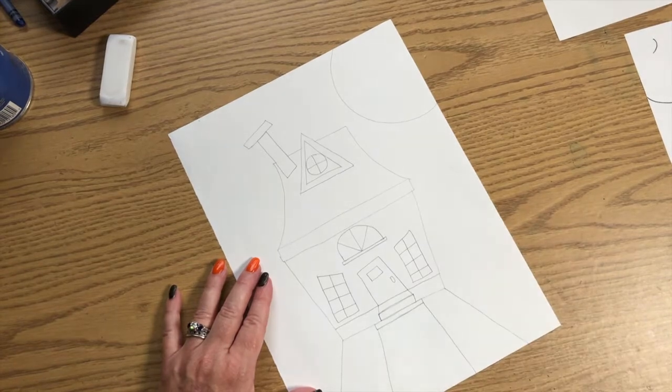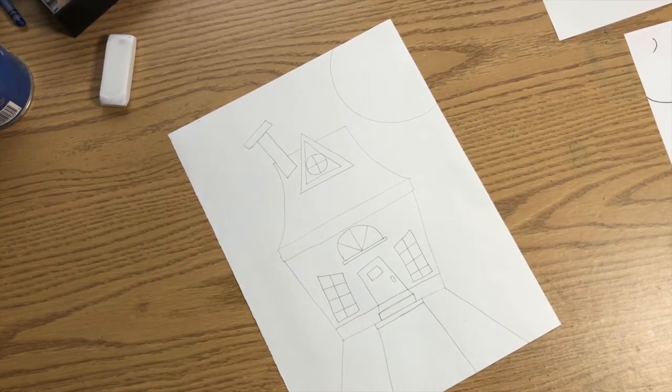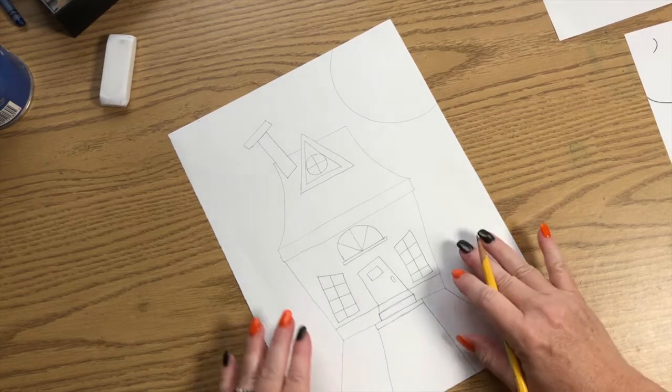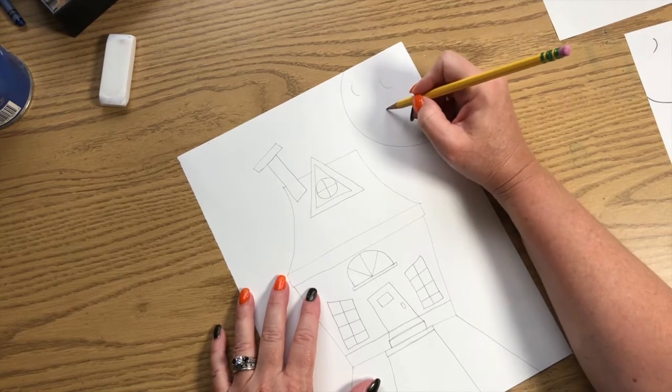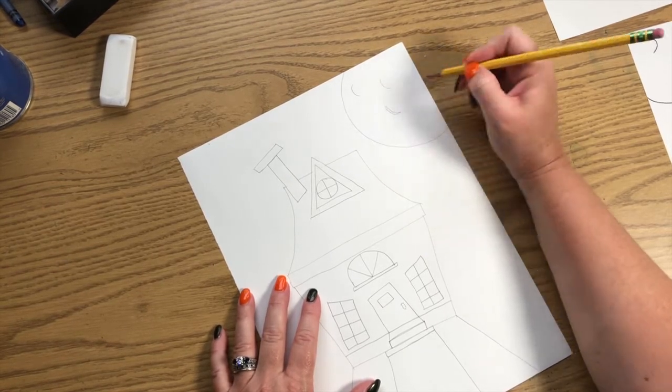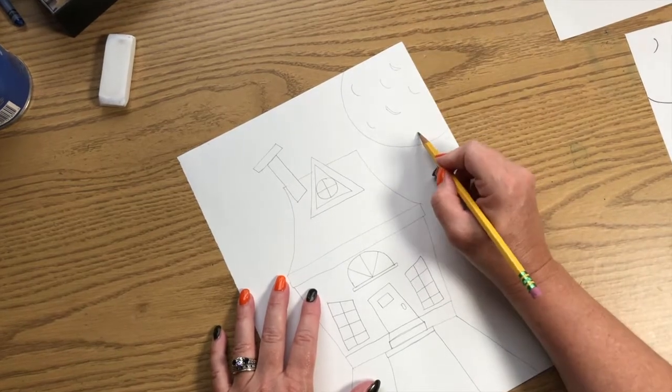And then my door handle right there so I can open and close my door. All right, a couple of more little details. Up here in our moon, I'm going to put some craters, because when you look at the moon at night, you'll see some craters. These little lines like this right here.